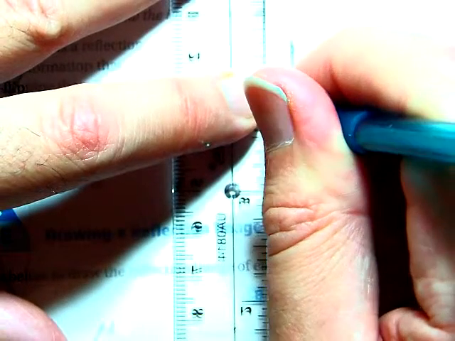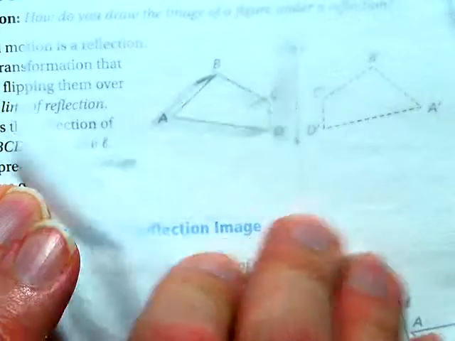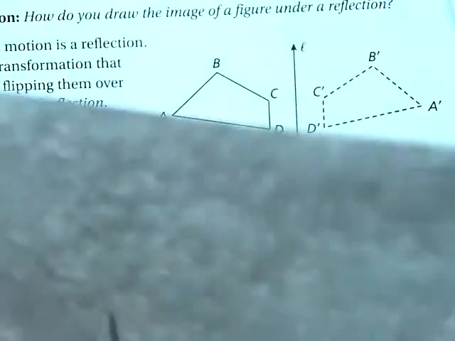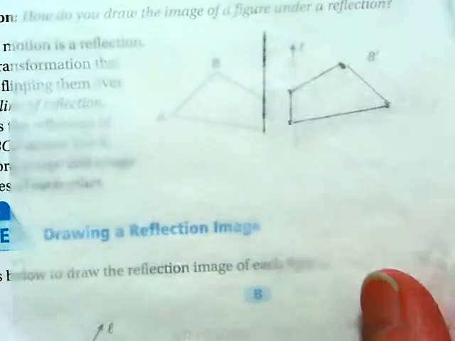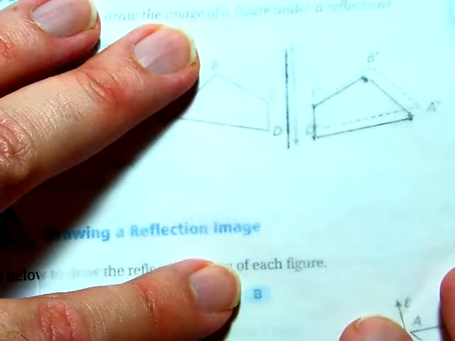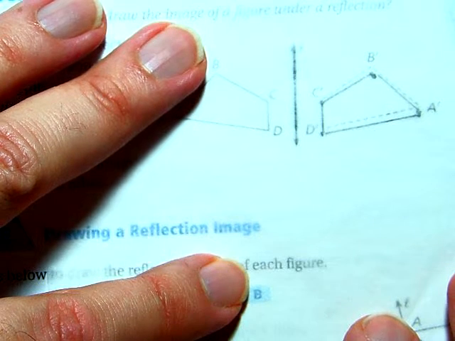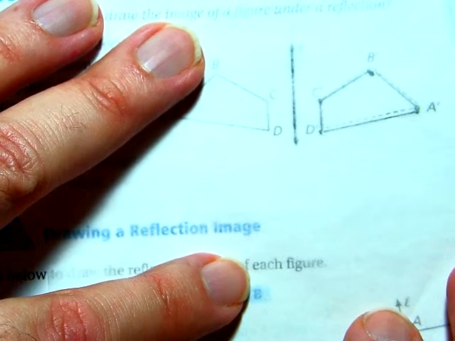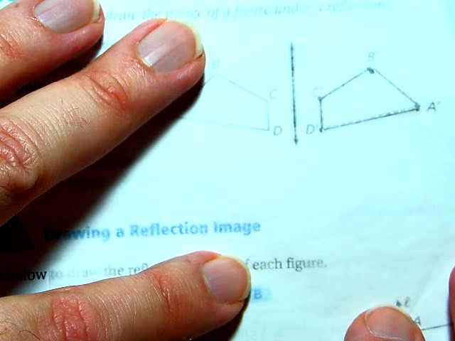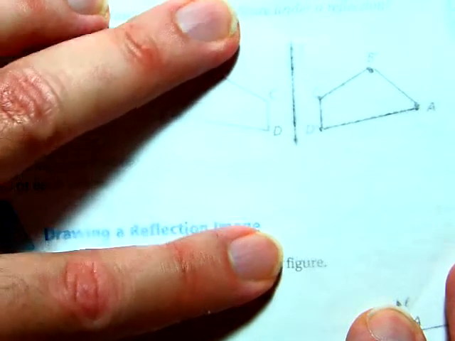And here's the magic of patty paper. Now what we're going to do is flip the patty paper over. And because it's transparent, we'll be able to see everything that we just drew. But I'm going to now line up my mirror line or reflection line with the mirror line or reflection line that's there. Okay. So now I've got everything all lined up.